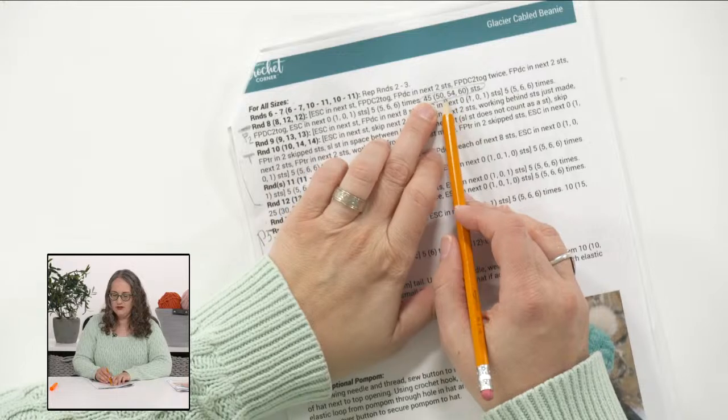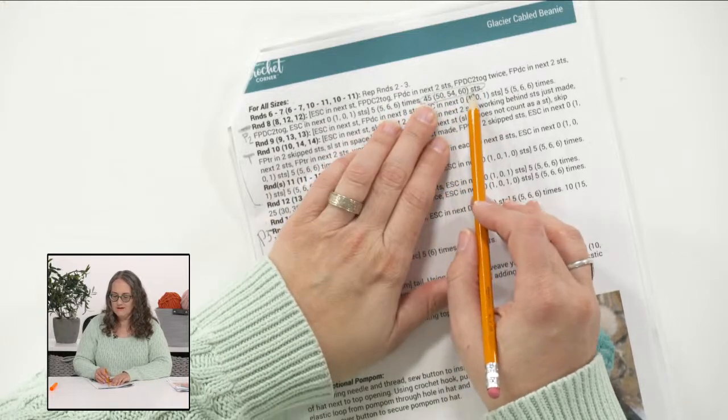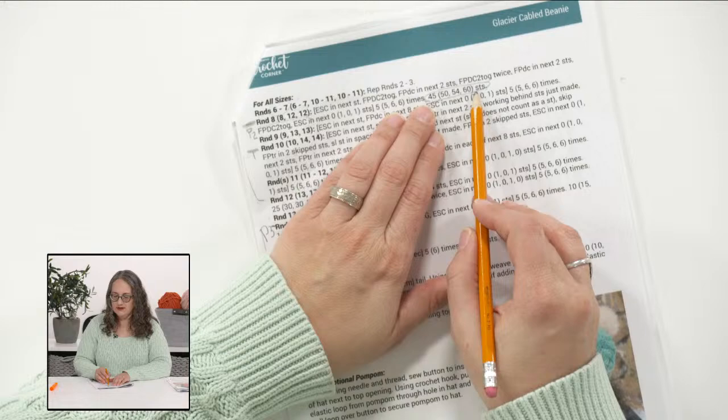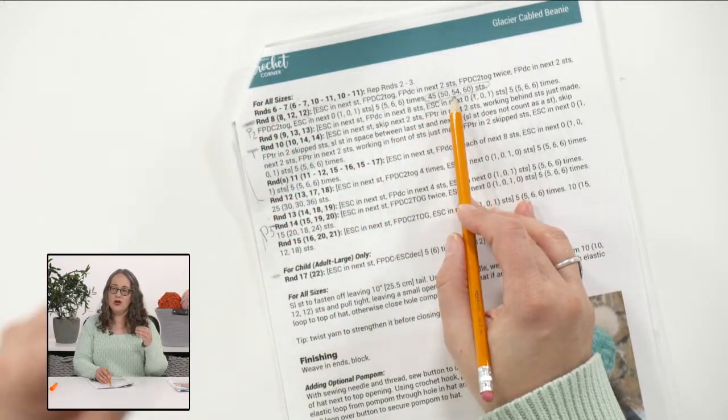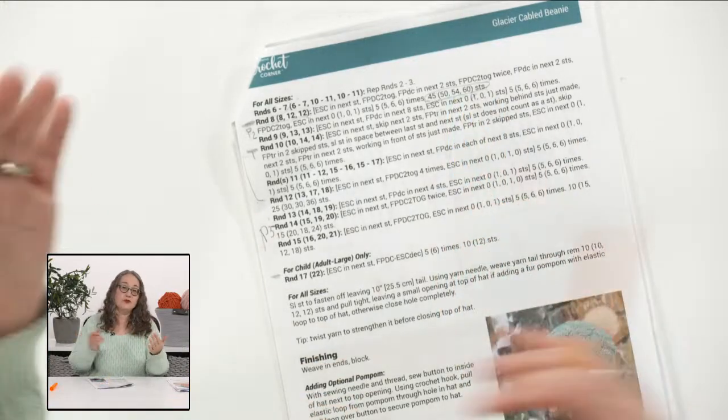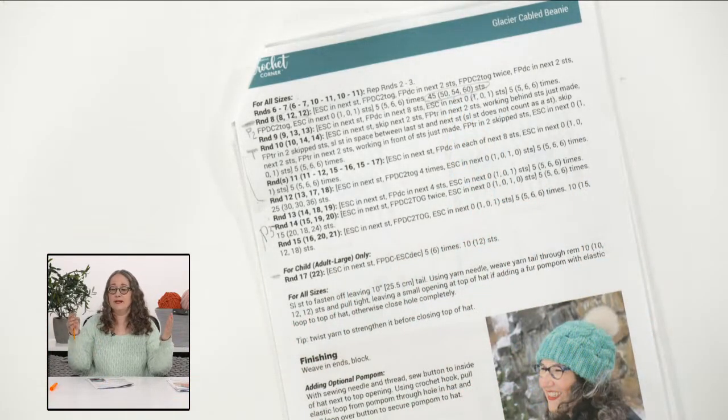Patterns are supposed to tell you at the end, they should have a list of all the stitch counts if the stitch count changed from the previous round or previous row. So if it's the same, even if you're doing different types of stitches, maybe you're doing some post stitches in this round and the round before you didn't do any but you still have the same number of stitches, you don't have to record your stitch count because it didn't change. But if you did some increases or decreases, at the end of that line, it should say what your stitch count is for every size, or every size that pertains to that line.